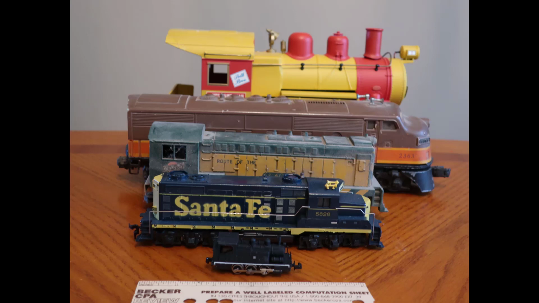Hope you enjoyed the video, and hope you have a better understanding of scale, which is the relationship of the model size to the real thing, and gauge, which is the distance between the track. I use them interchangeably. I'm not offended by it. I'm not offended by other people who interchange them as well.